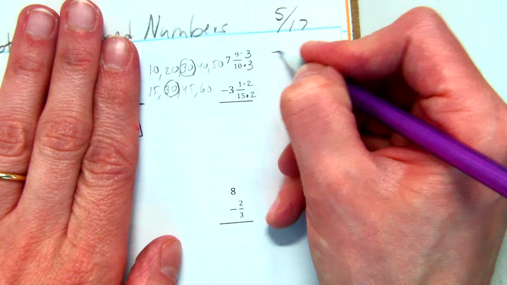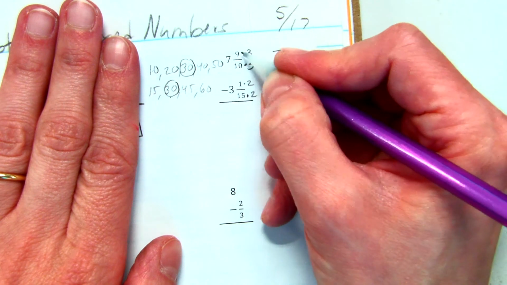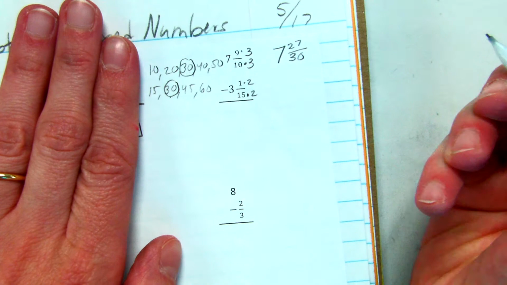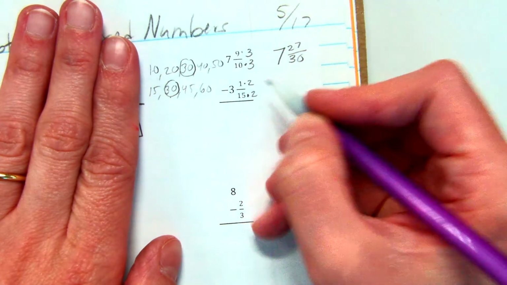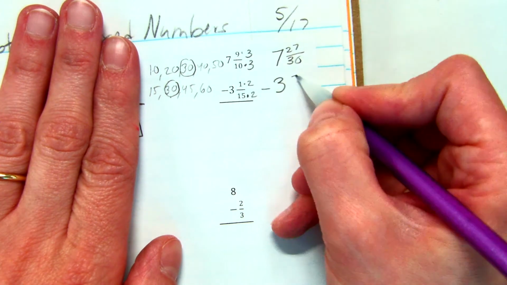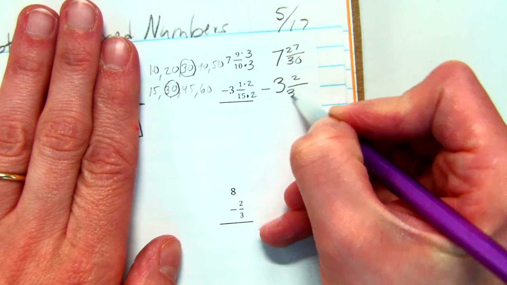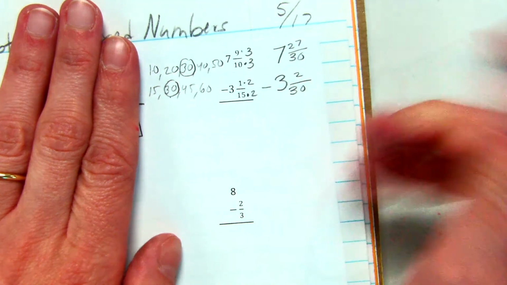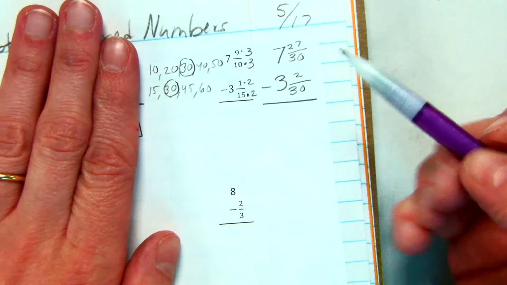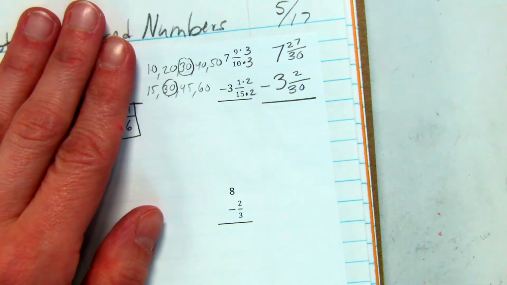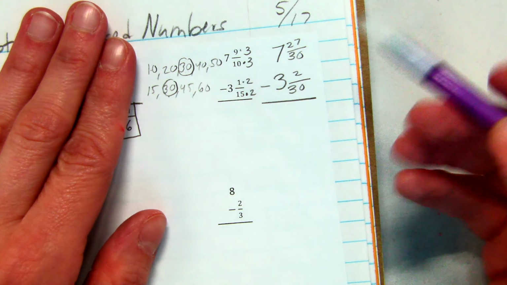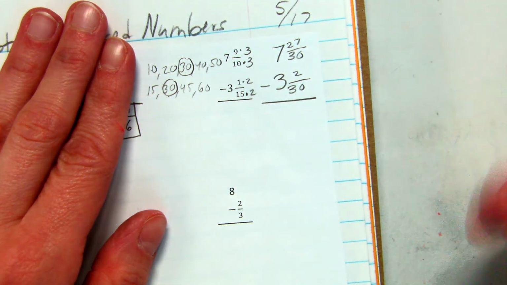So I'm going to rewrite this as 7, and then 9 times 3 is 27, and then we were getting 30ths. And then I'm going to subtract 3, and then 1 times 2 is 2. 15 times 2 is 30. Hopefully we got 30 on both of those. If not, then we messed up the math somewhere. Okay, so finding the common denominators is probably the most difficult. Well, there's some other things that'll be tricky, but for this example, that's the hardest part.